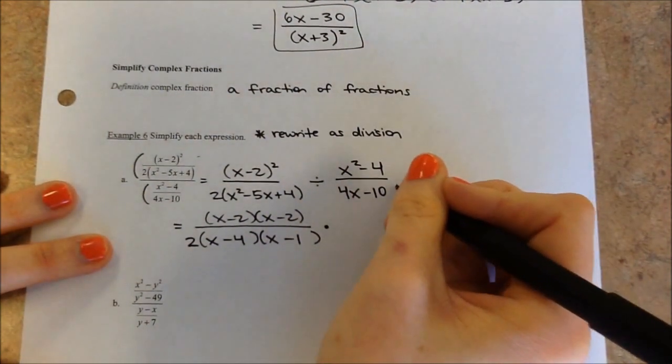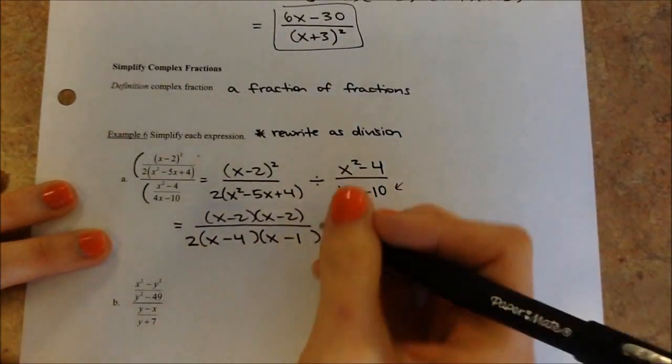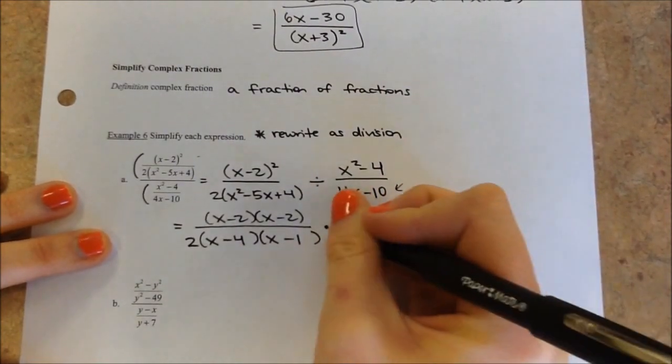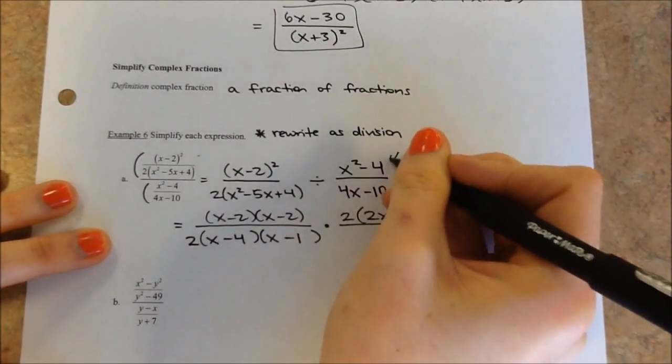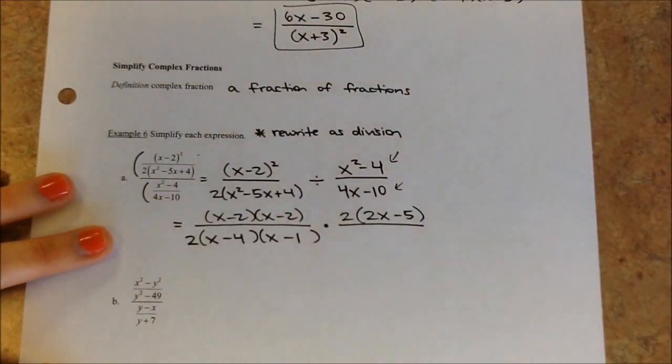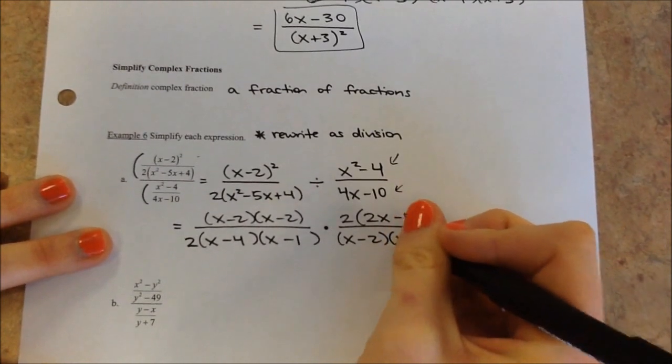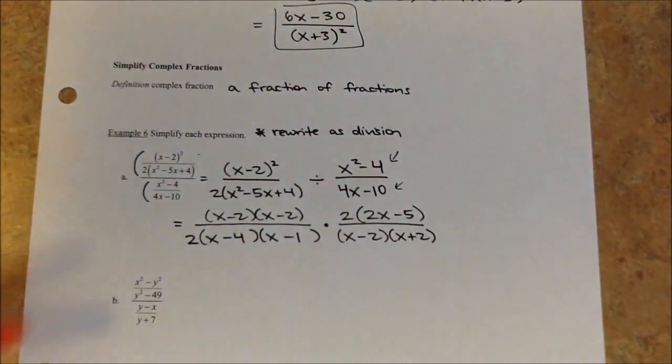So now this is my numerator. I can factor out a 2, and I have a 2x minus 5 in parentheses. And then this is my denominator, again, since I flipped it, and that's the difference of squares. It's x minus 2 times x plus 2. Okay, so I write it out like that.